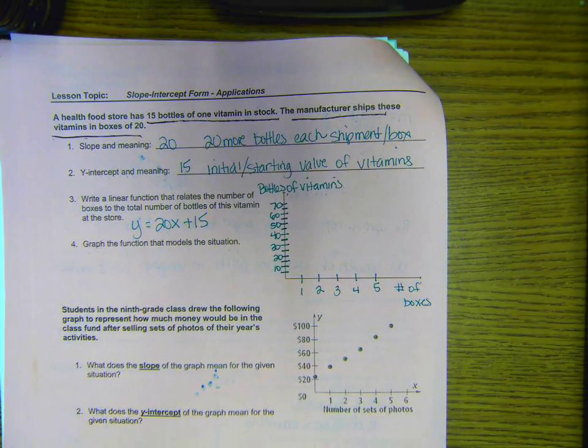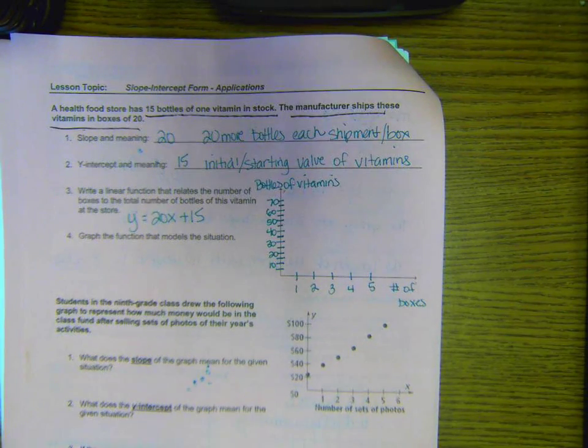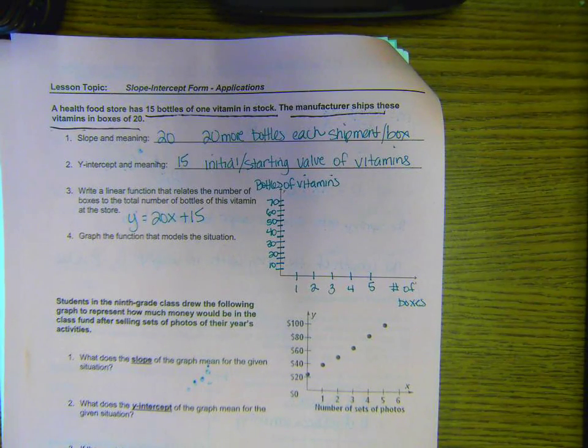All right. So, what should we do? Where should we start? What do you think, Caitlin? Yep, so we're going to put the y-intercept, which is 15.